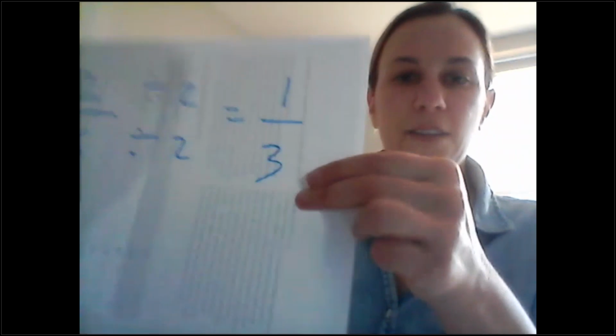So if I take that 2/6 and I think of what number can I divide both the numerator and the denominator by to simplify, I know that I can divide both the numerator and the denominator by 2 to get me to my final answer, which is 1/3. Okay, let's try another example here.